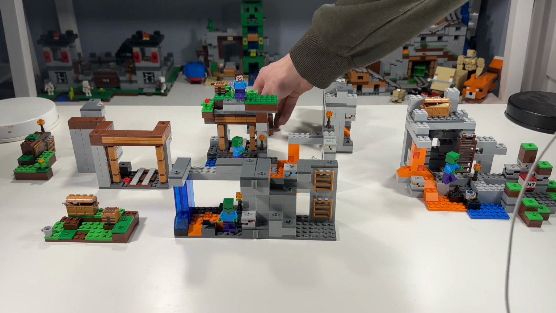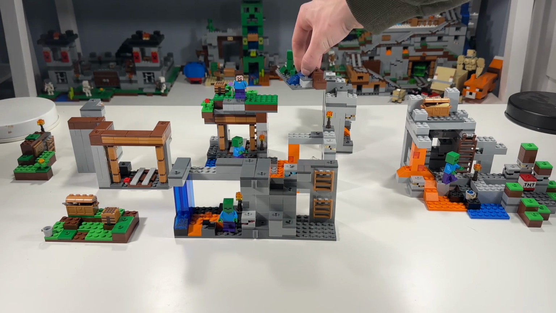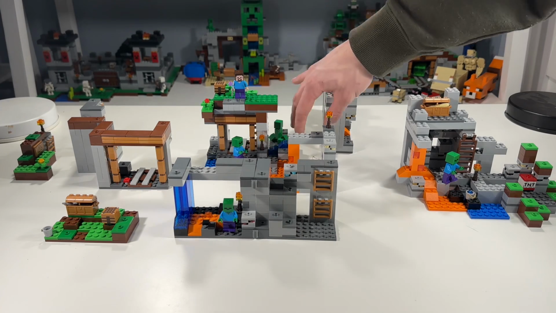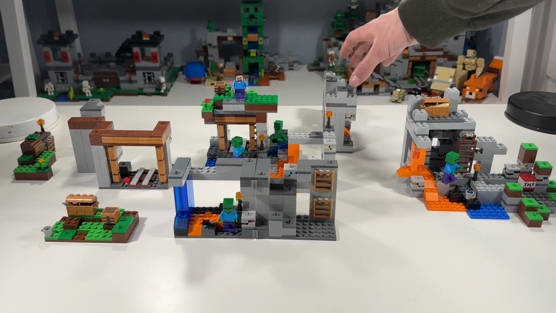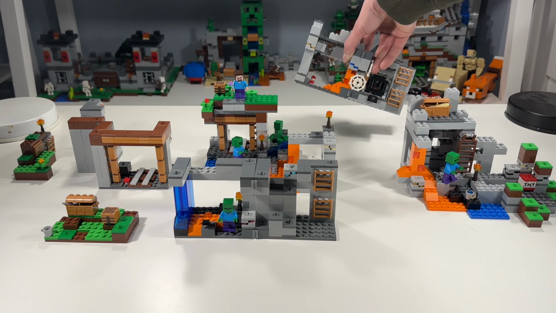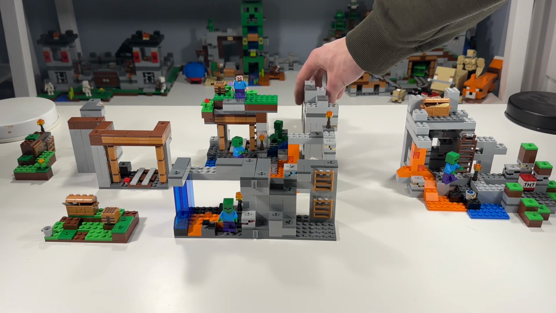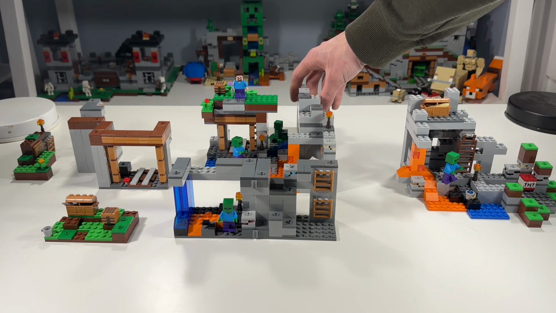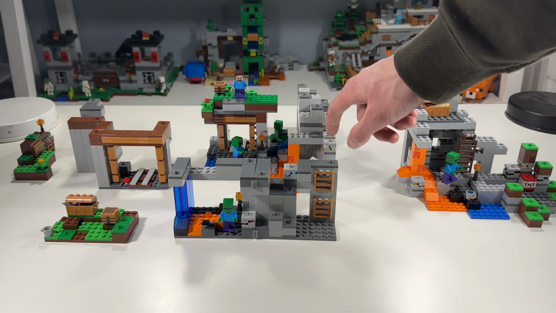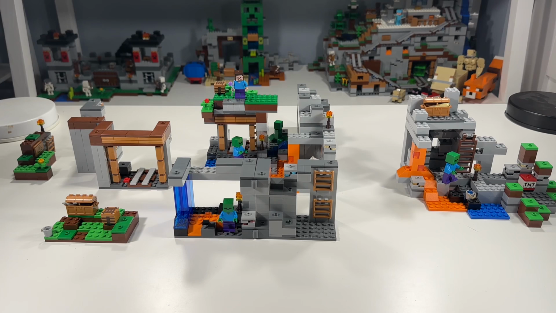We can take this chunk here from the Bedrock Adventures and connect that to the lava pool in the back, just like so. Next up, we can take this section here from the Bedrock Adventures, which has the spider spawner and the lava pool there, and slide that against the back here, right along the back end of this section here on the Abandoned Mine set.